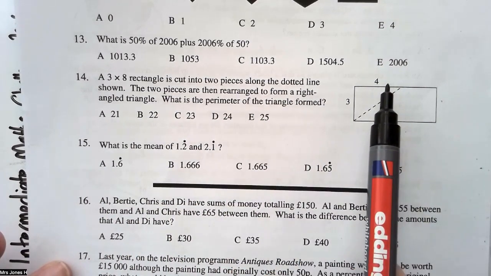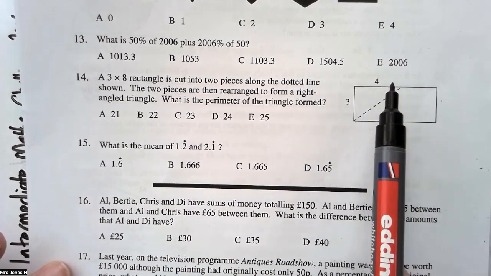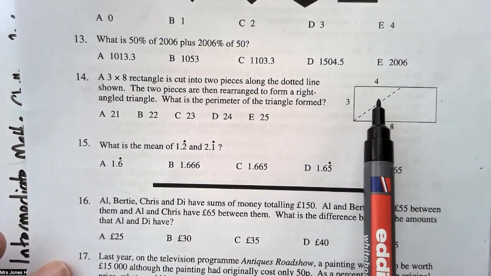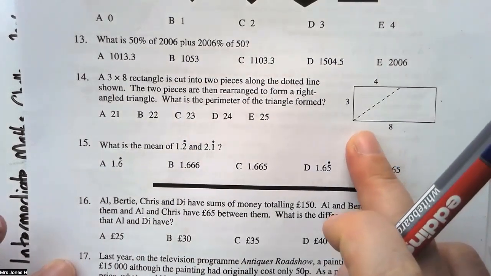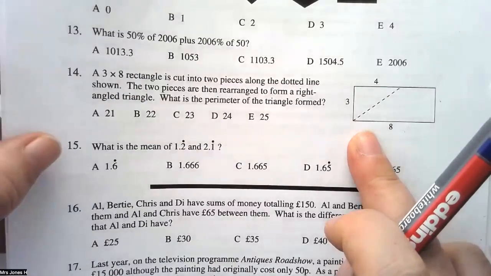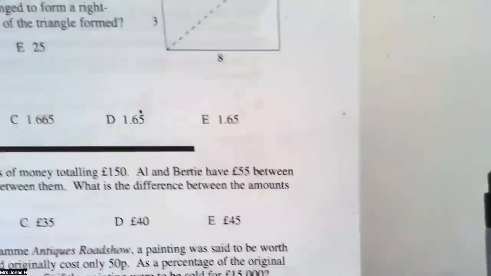Well, if you know anything about right angled triangles, you know that you've got a 3, 4, 5 triangle going on here as well. Pythagoras gives us that information straight away. Let's see what that information gives us and what this actually looks like.